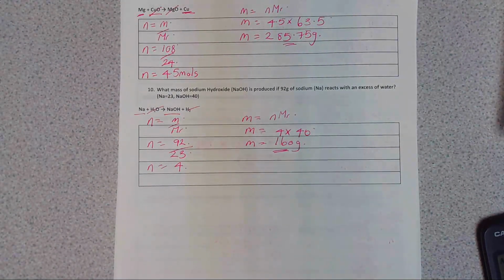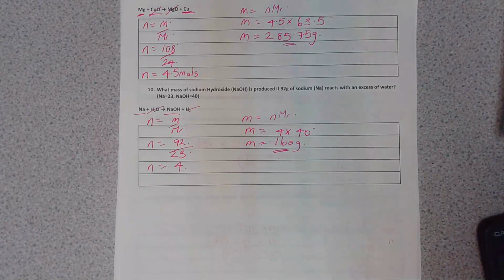Okay, so that was looking at questions that had a 1-to-1 ratio. So we'll stop now and then do the different ratios.